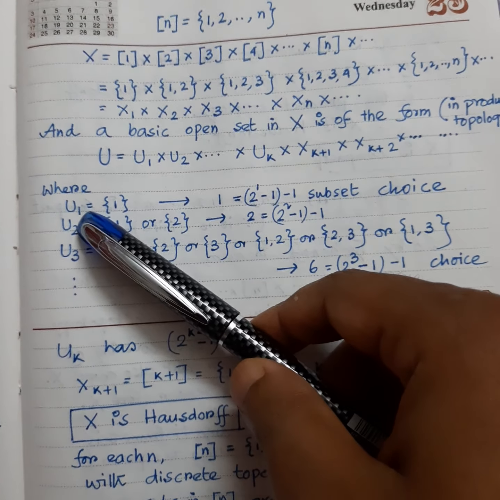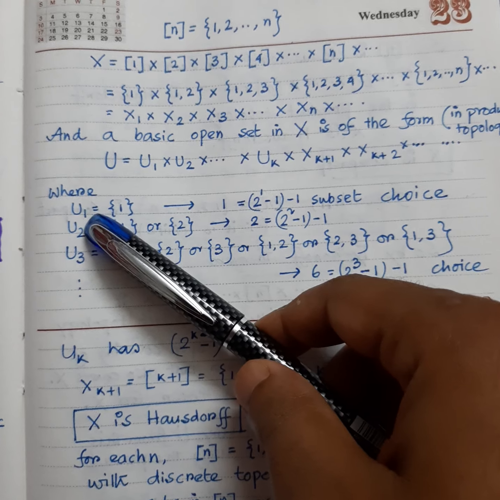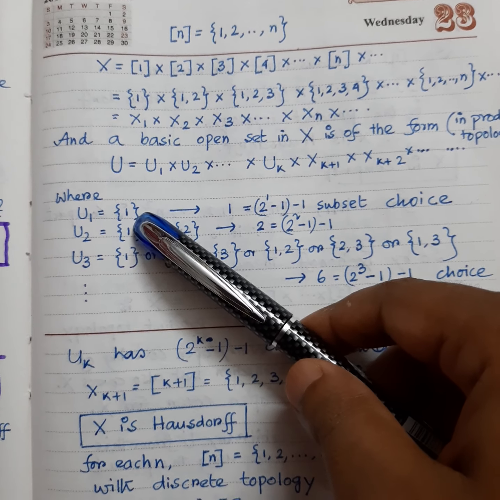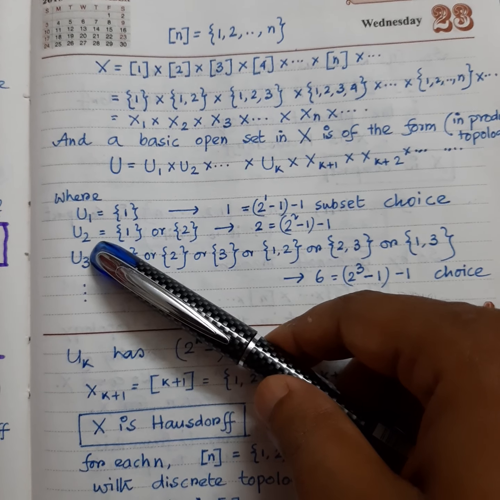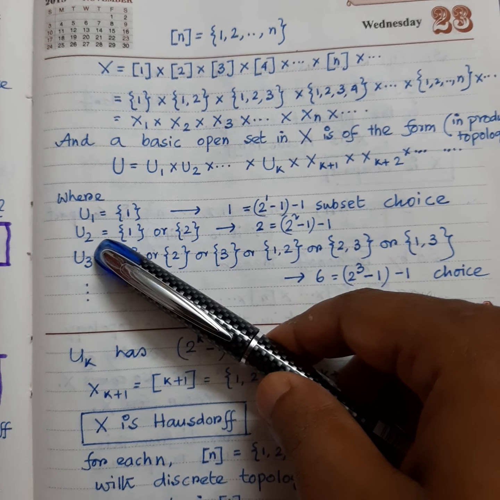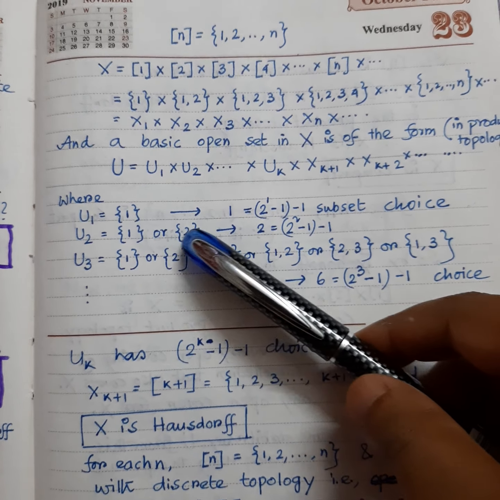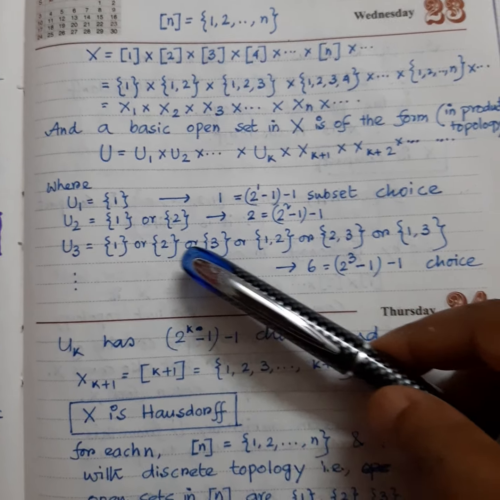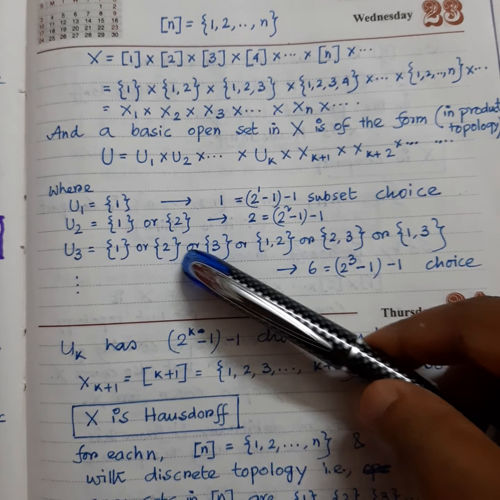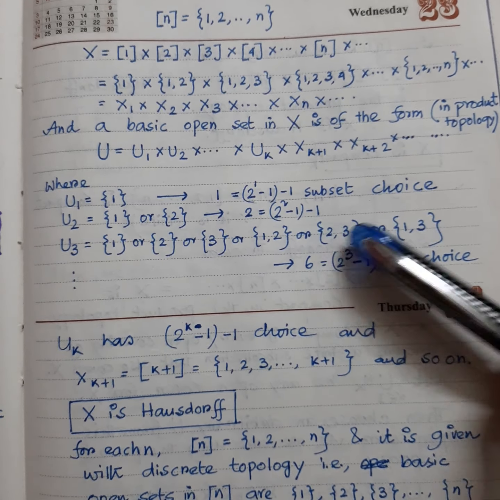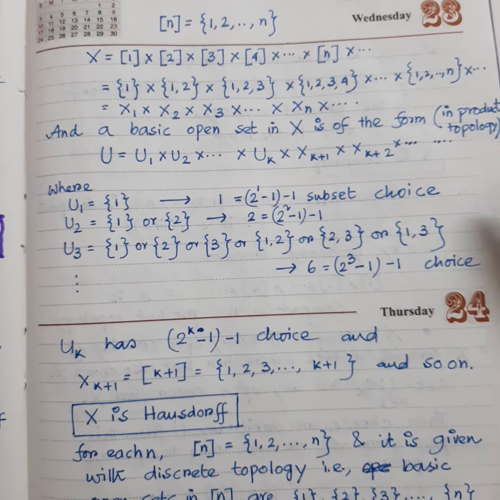So U1 has one choice of open subsets in x1, and that is singleton 1, and U2 has two choices of open subsets in x2, that is singleton 1 and singleton 2. In this way U3 has 6 choices, namely singleton 1, singleton 2, singleton 3, and the sets containing 2 points: 1, 2; 2, 3; and 1, 3.